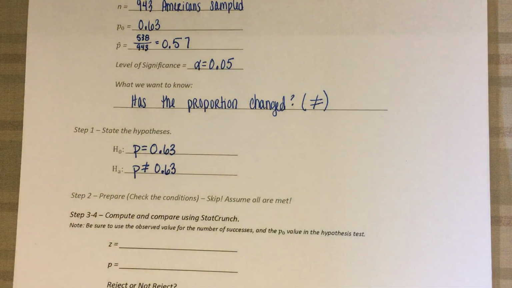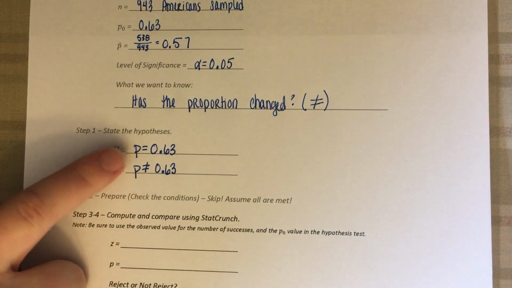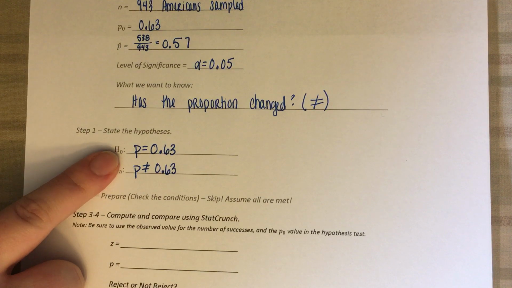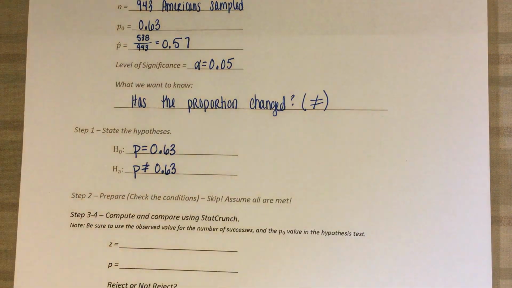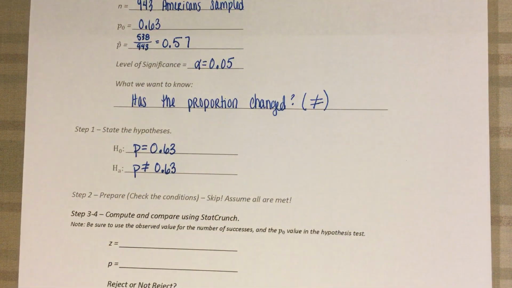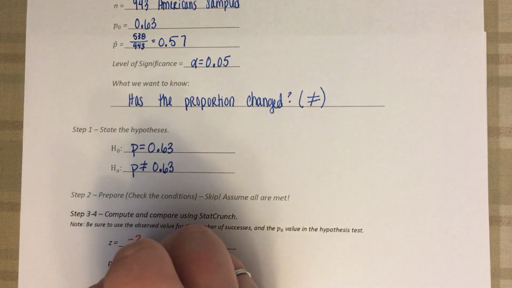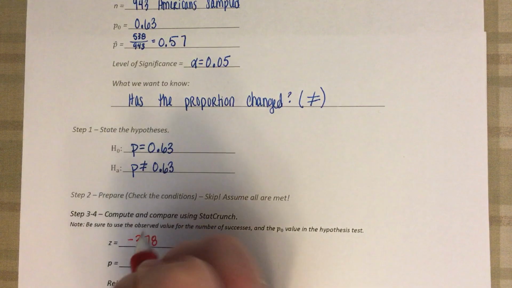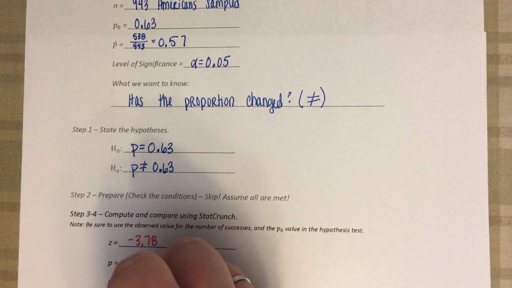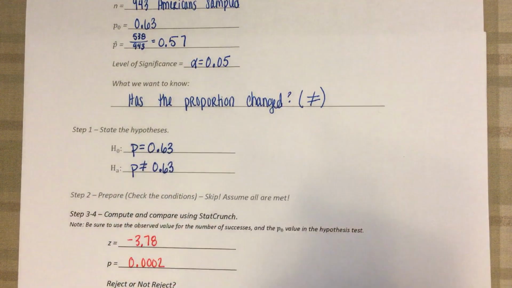Be sure to use our observed value for the number of successes, so we're going to use that 538 and that 943. And we also want to be sure when we're entering our null and our alternative hypothesis that they look exactly like this. Make sure we're entering that P-naught value, that P sub 0 value. After we do that, we get Z equal to negative 3.78, and our P value is 0.0002.